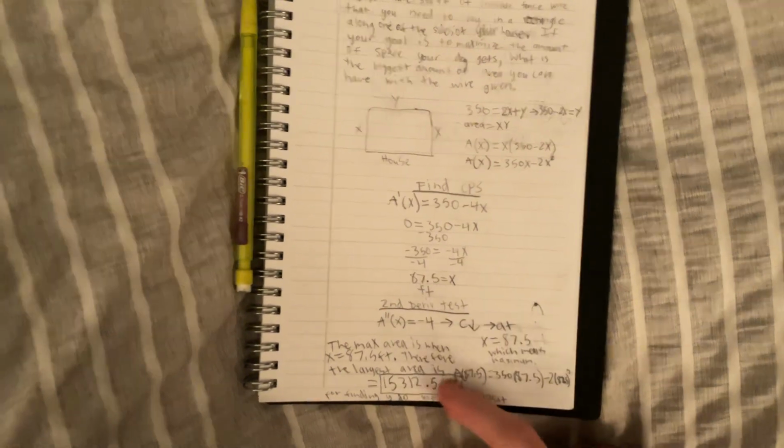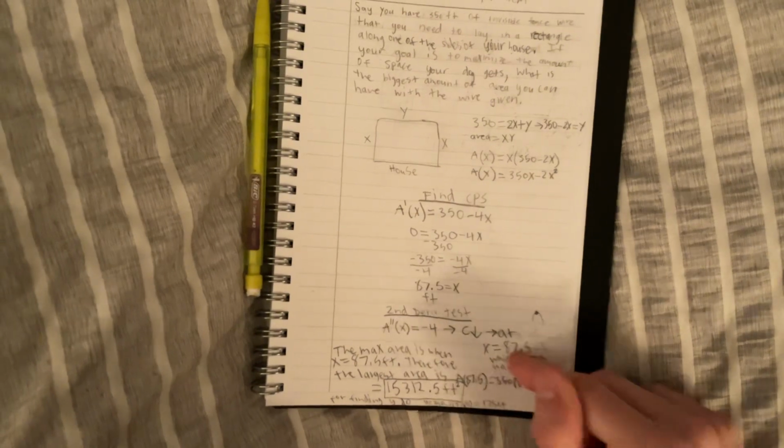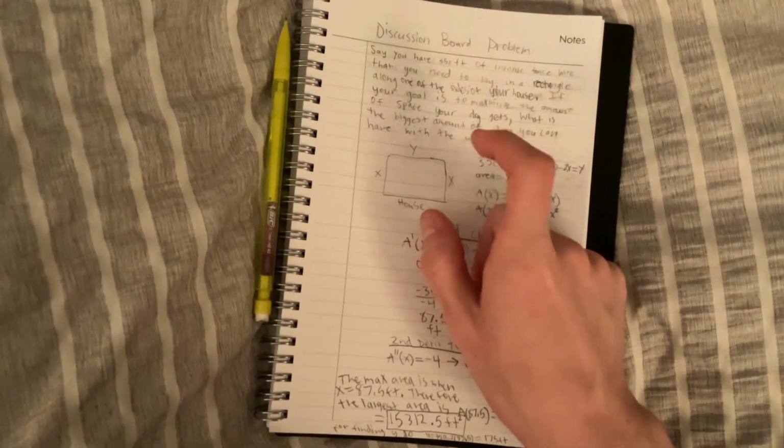But our final answer for this problem up here, 15,312.5 square feet, is the maximum amount of area we can get from only 350 feet of invisible fence wire.